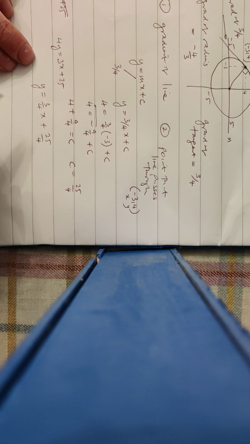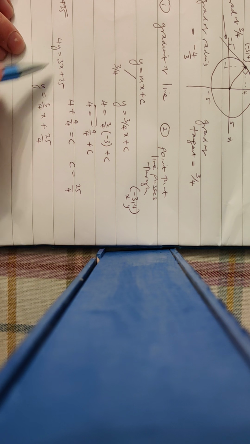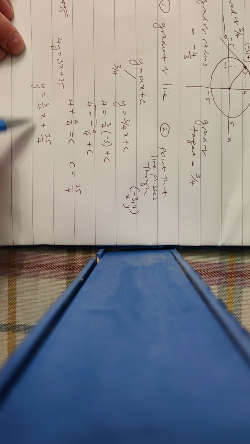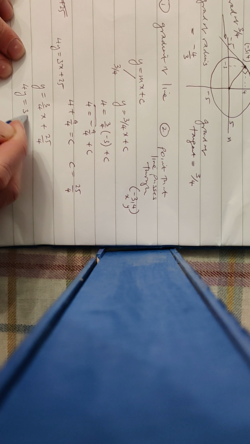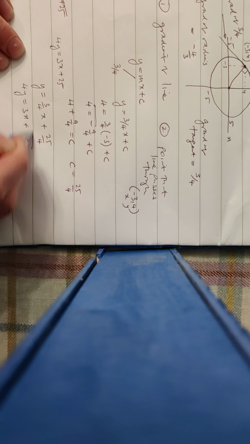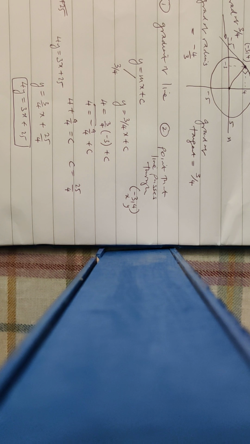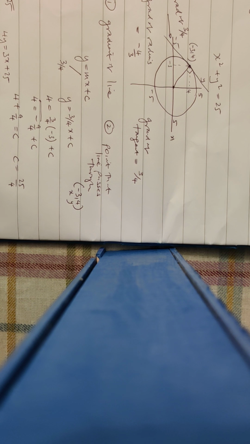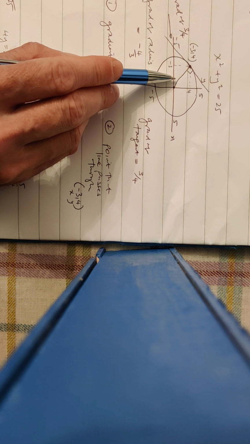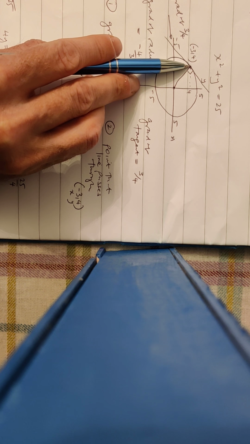That's what they're looking for. But that is actually the same as this here, because if you multiply through by 4, you get this above. You get 4y equals 3x plus 25. So that is going to be the answer there. So it is a long question, but that is the best way to do it. To go through it again, you draw the diagram out. There's the point minus 3, 4.